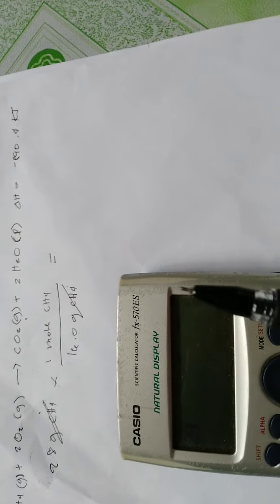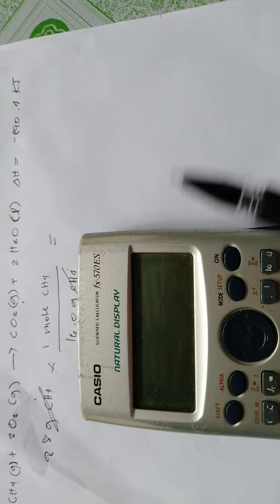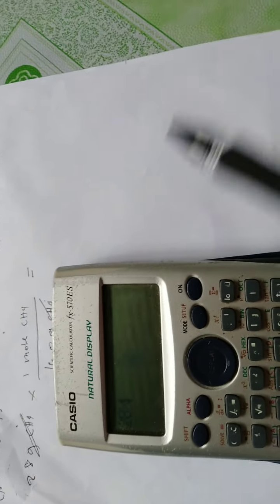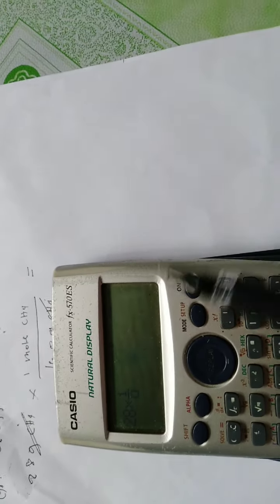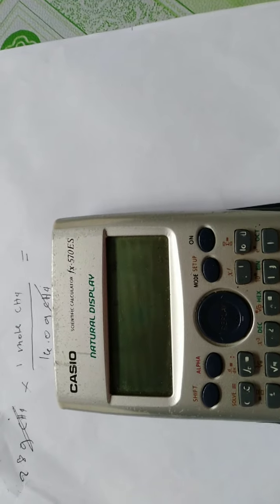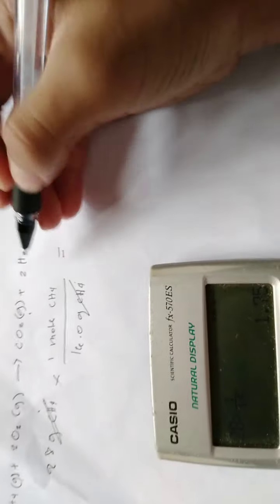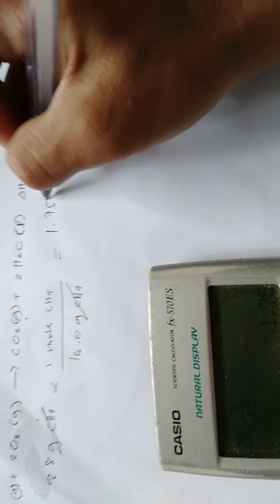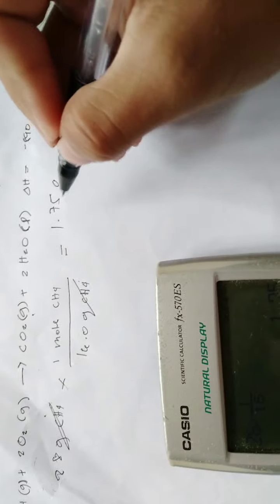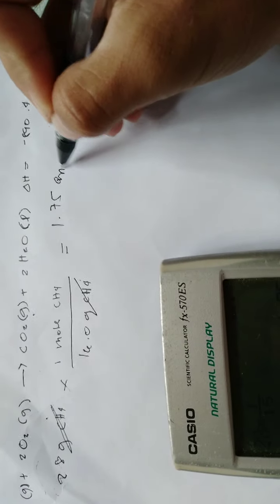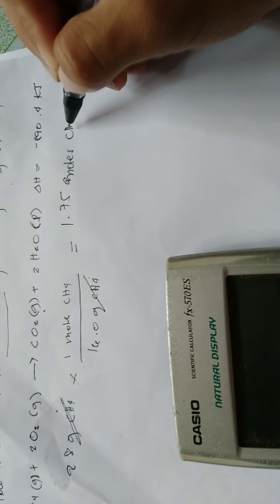So 28 times 1 over 16 is equal to 1.75 moles of CH4.